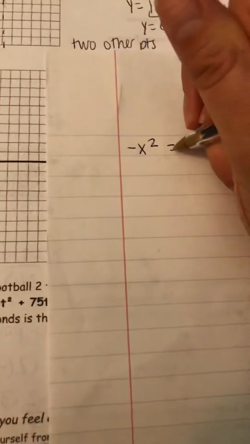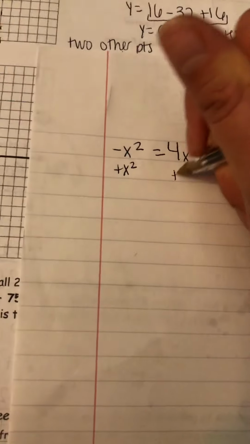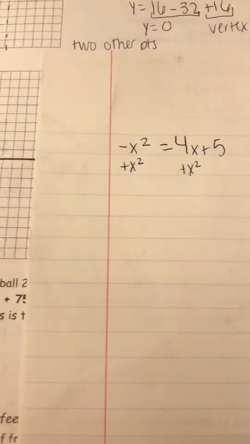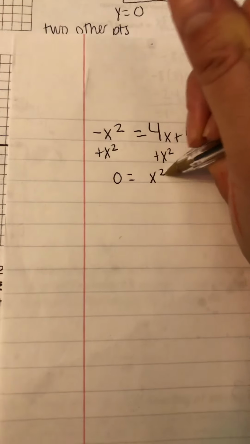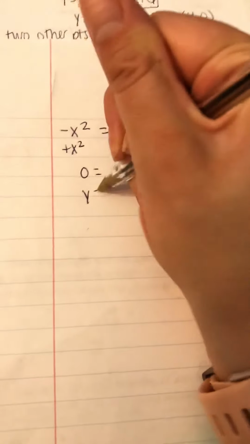So I had negative x squared is equal to 4x plus 5. I'm going to add x squared, add x squared. So I would have 0 is equal to x squared plus 4x plus 5. And then replace with y.